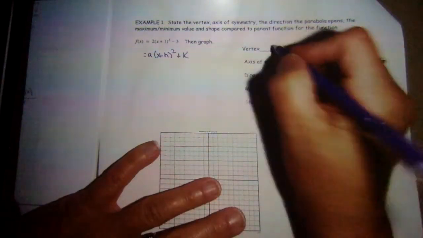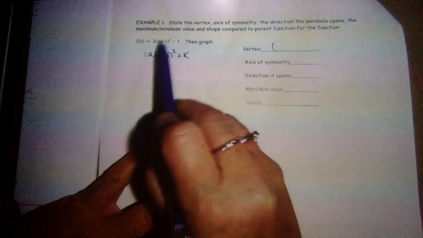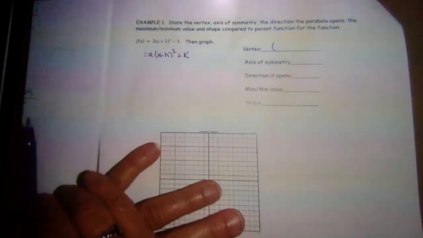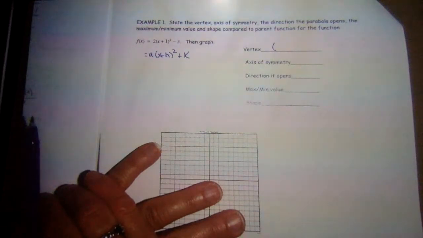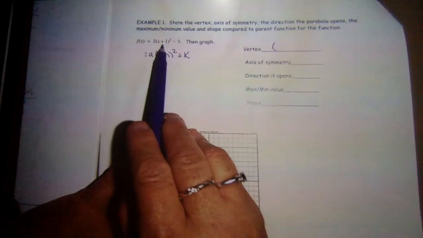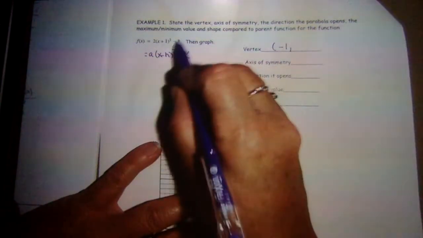So your vertex is going to be what? What's the x value of your vertex going to be? It's minus h, this is plus 1, so it's minus 1. And then k, it's plus k, so it's going to be minus 3.